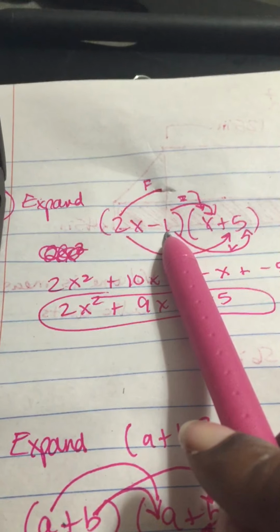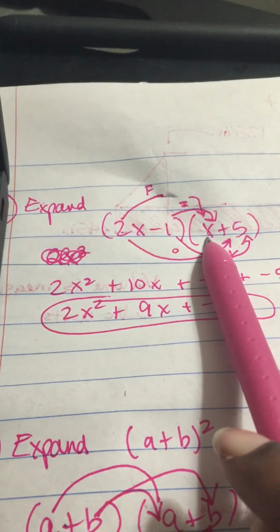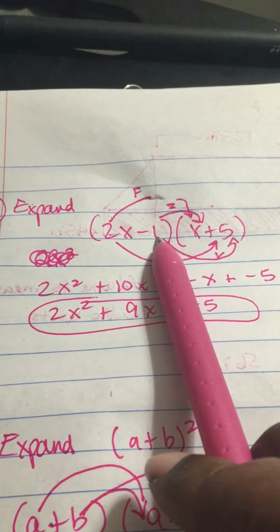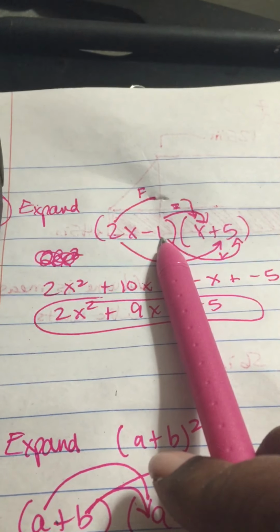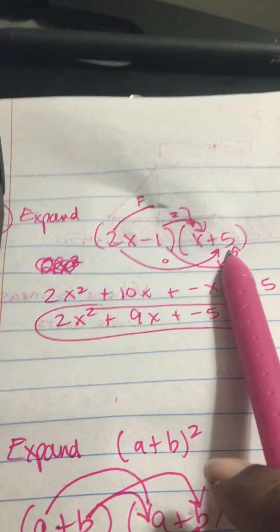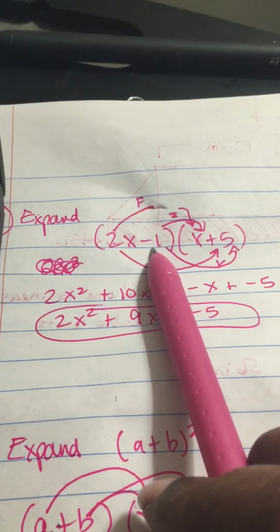The inner is negative 1 times x. So that would give me a negative x. And then the last would be negative 1 times 5. 1 times 5 is 5. So negative 1 times 5 is negative 5.